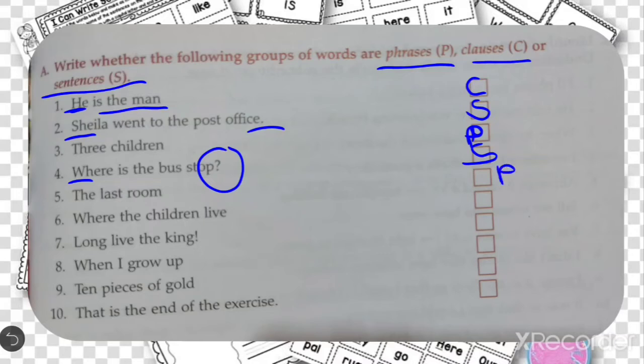Where the children live. Now look at here, students. It starts with a capital letter, but it doesn't end with a full stop, question mark or exclamation mark. So definitely it's not a sentence. The children live.